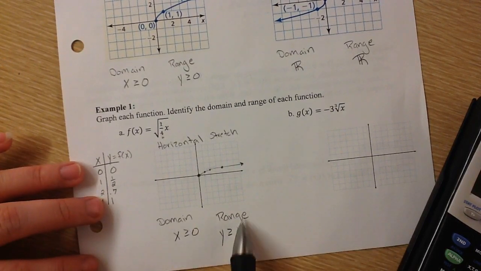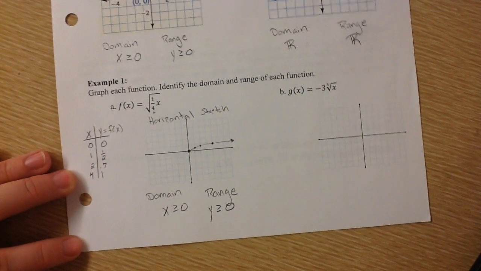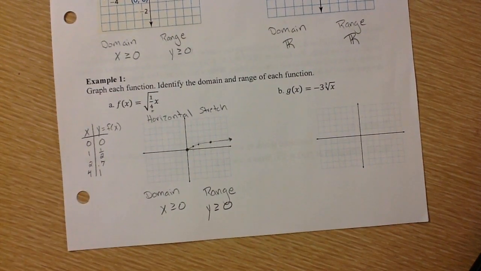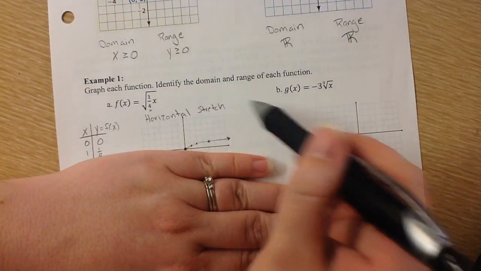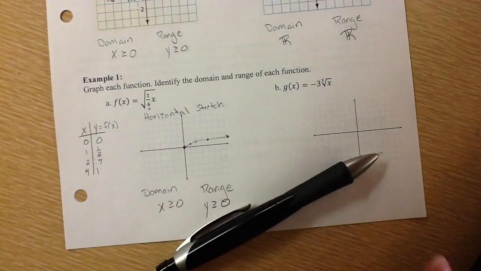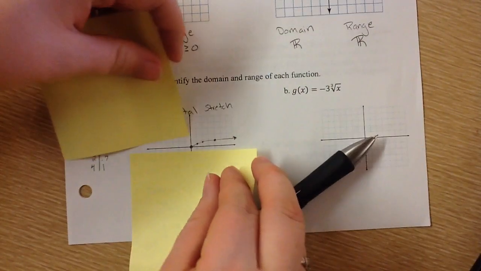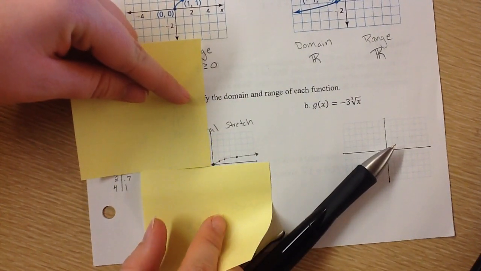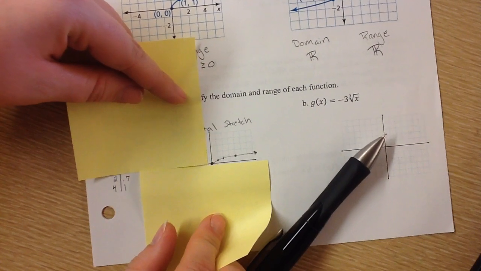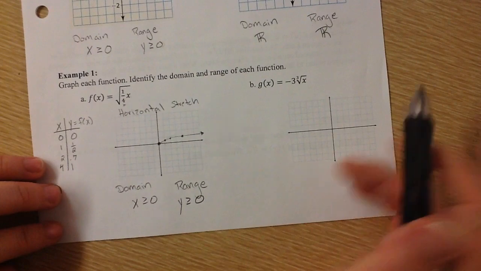Again, domains are your x's, ranges are your y's. Some of us still don't quite have that yet. So domain, what can you put in for x? And since this entire graph is going to be in quadrant 1, x's are positive in quadrant 1 and y's are positive in quadrant 1, which tells me that's my domain and range there. Okay. All right, next one.